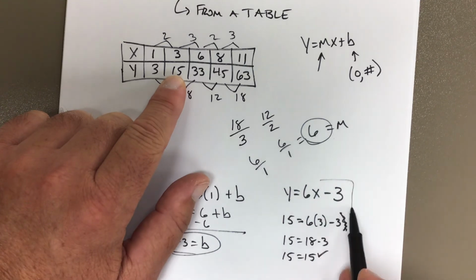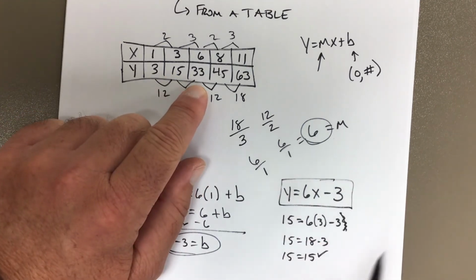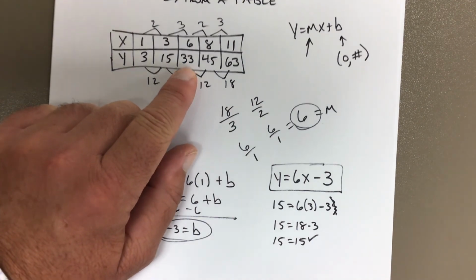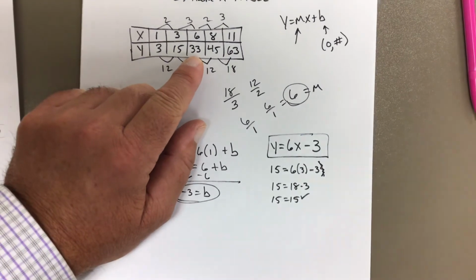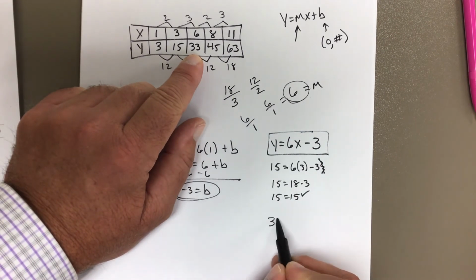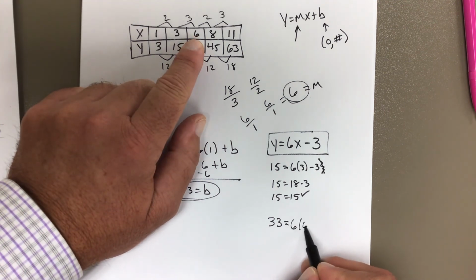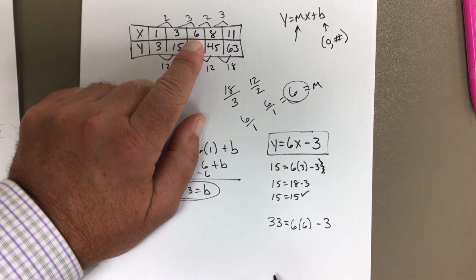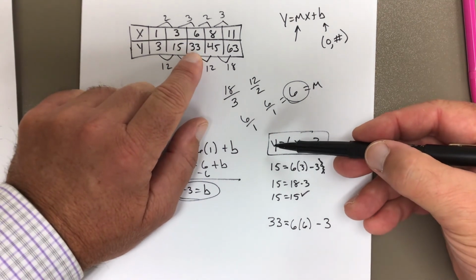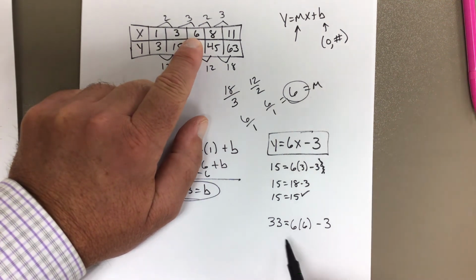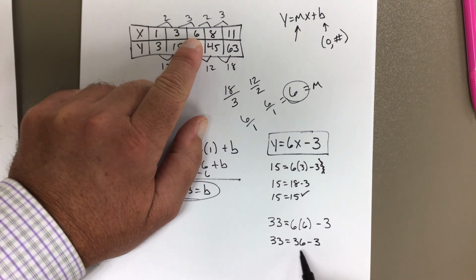So that's what it looks like. We can try another one if you want. Let's try another one, right? So we've got y, 33. Let me move it up here. So y, 33, is equal to 6 times x, 6, minus 3, right? So we said the y up here is 33, x is 6, right here. So 6 times 6 is 36, minus 3. 36 minus 3 is 33.